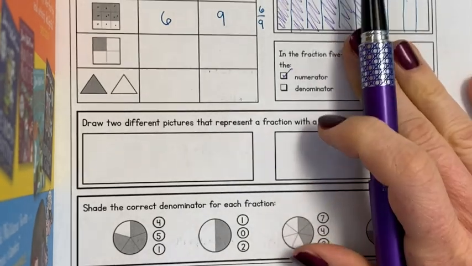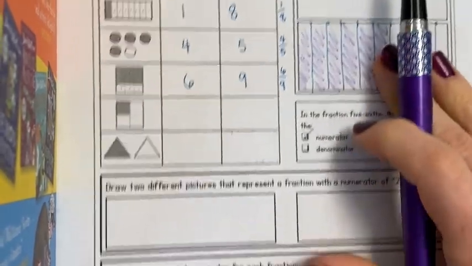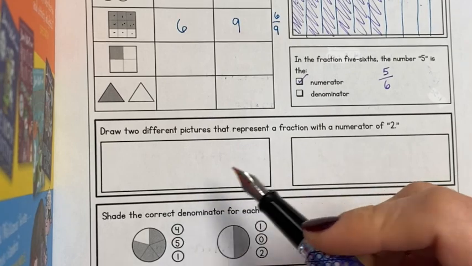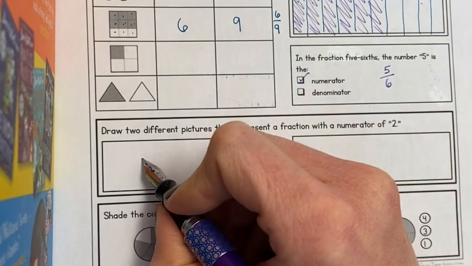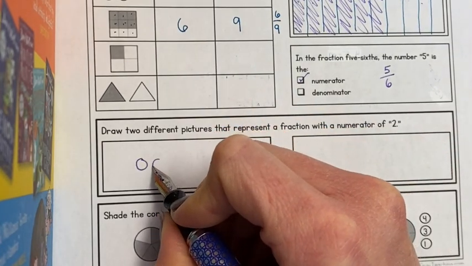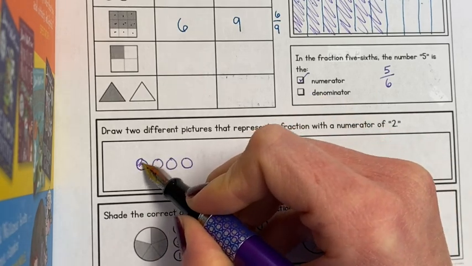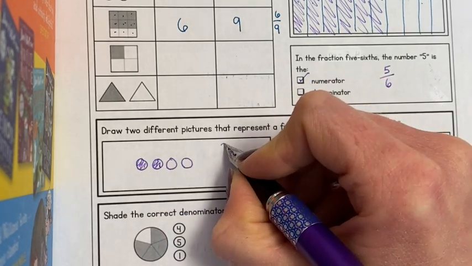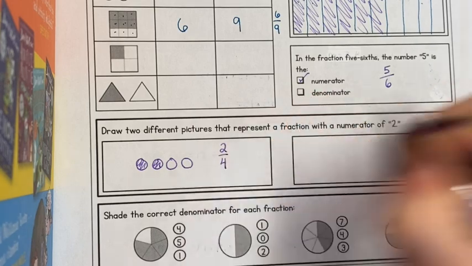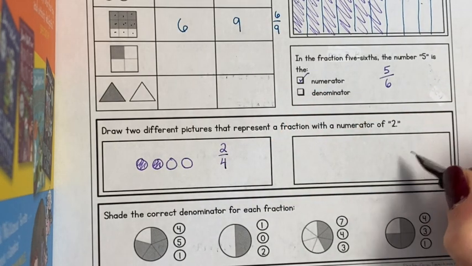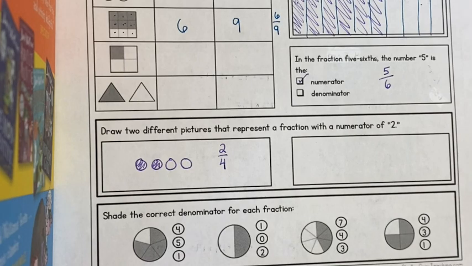So one way that you could do this one up here, if you want, or this one down here, is you can do, so the numerator is 2. I'm just going to do parts of a set. So I have 2 out of 4 shaded. My numerator is 2. Now you're going to make one that is 2 out of something shaded.